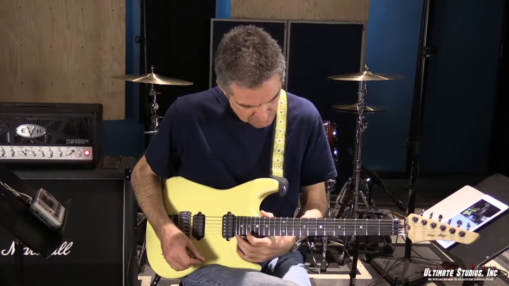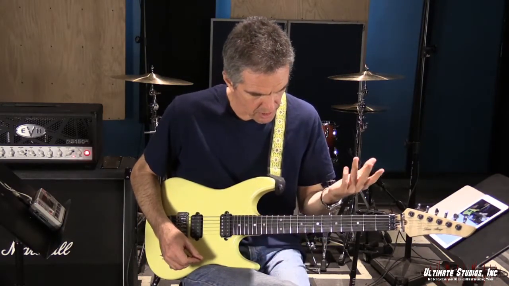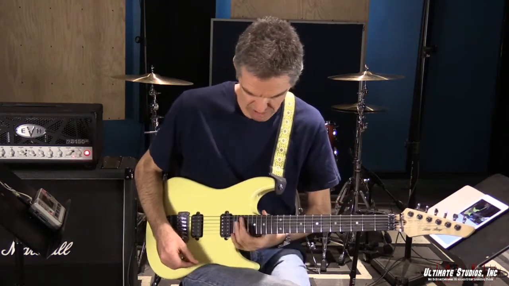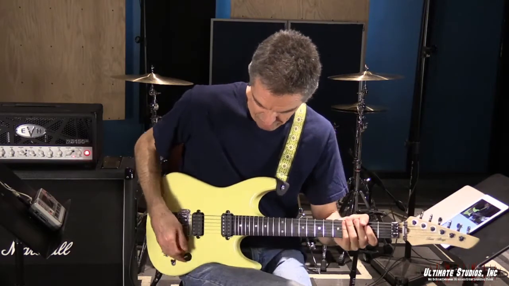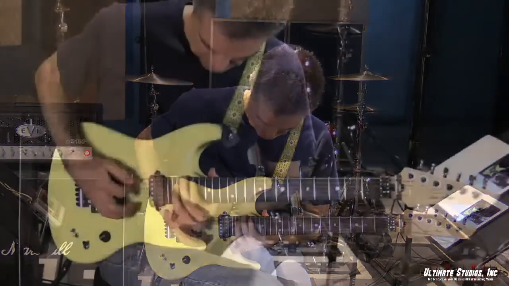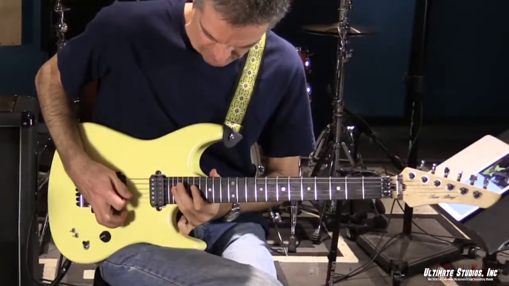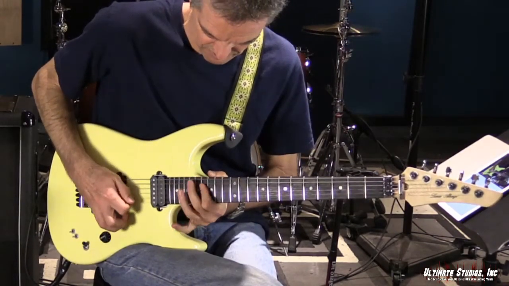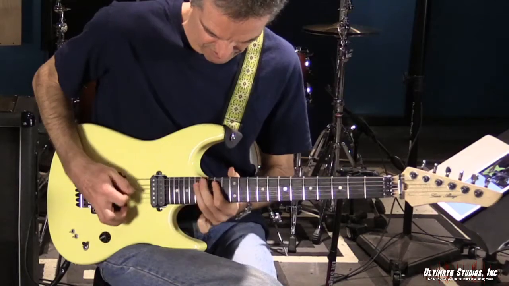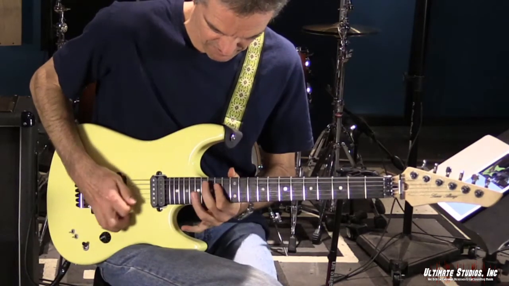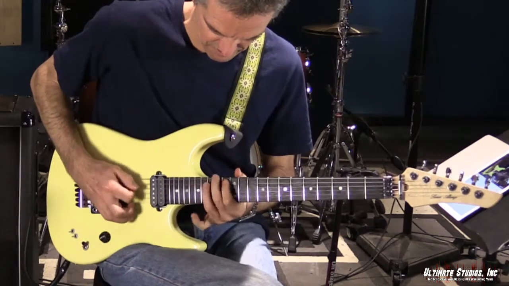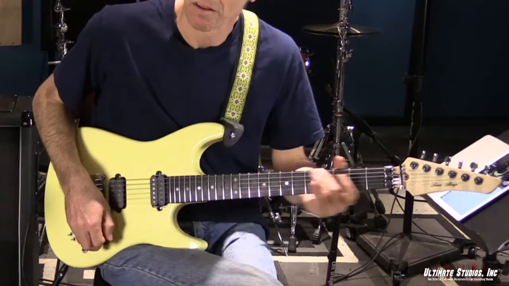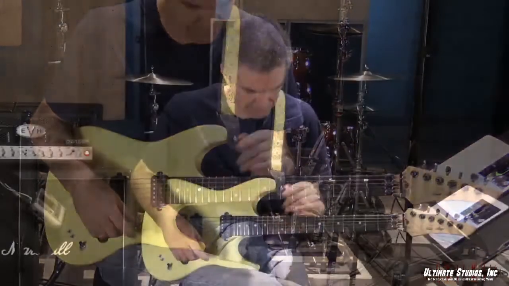And you can also do it in all kinds of arpeggio inversions. For example, I like to do stuff like up here. Resolve back.